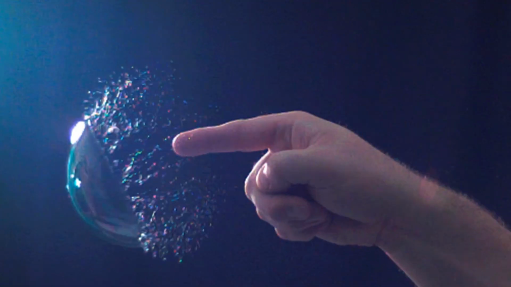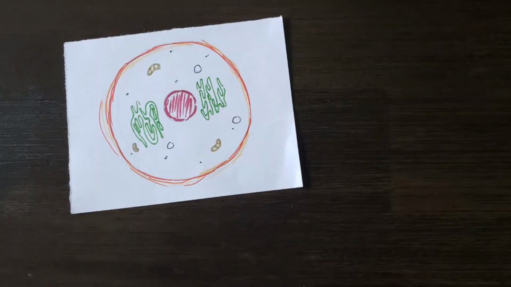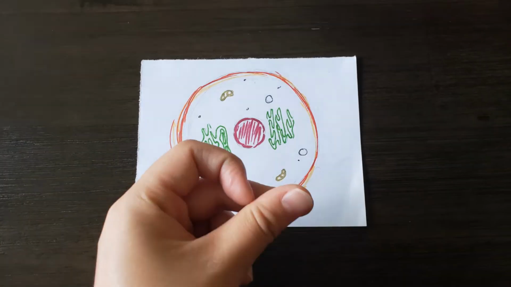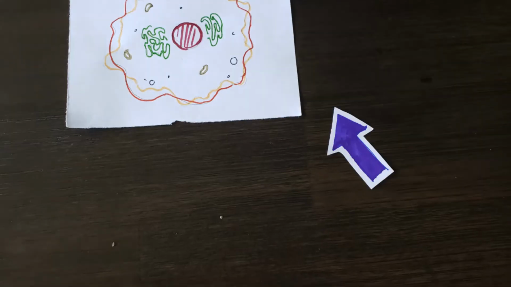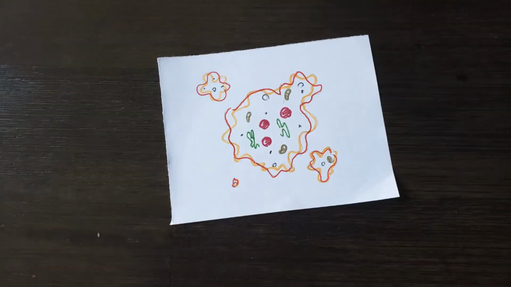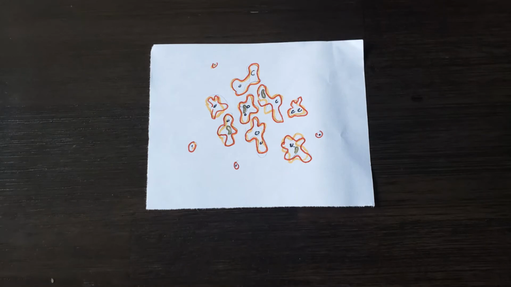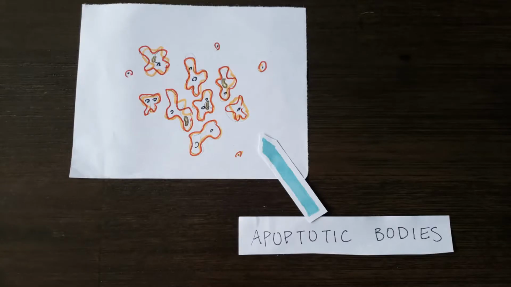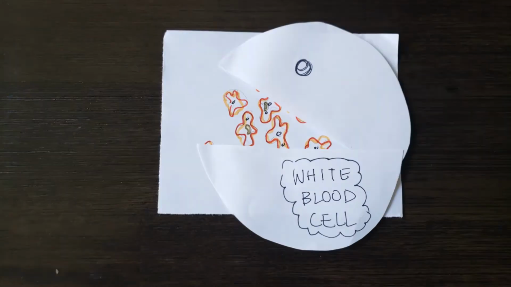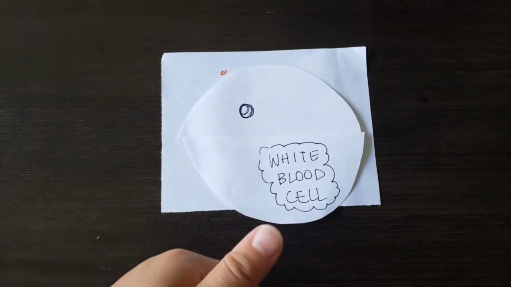So how does it work? Well, have you ever noticed that when you pop a bubble, it actually forms smaller bubbles before they disappear? Well, the process of death is pretty much the same. After receiving specific signals, the cell's membrane begins to shrink until it has become this. This process is called blebbing. Its DNA and organelles are then chopped up into small fragments, which then split from the cell, forming smaller shapes called apoptotic bodies.